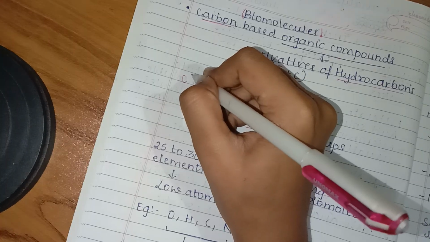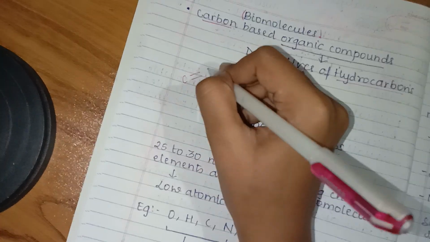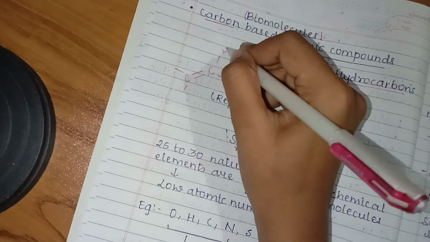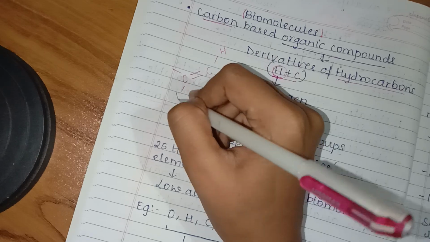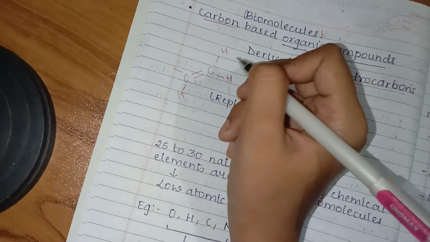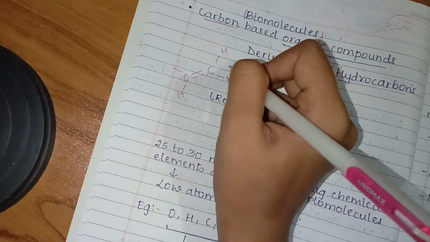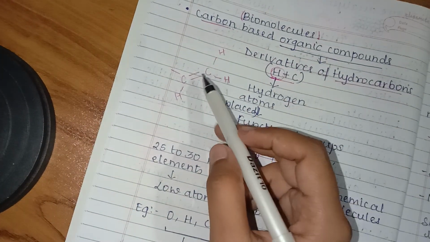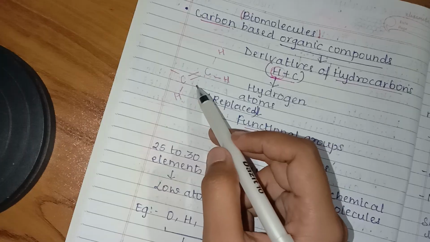Let's understand this with an example. Now we are trying to understand this term through an example. What I have drawn is an ethene.